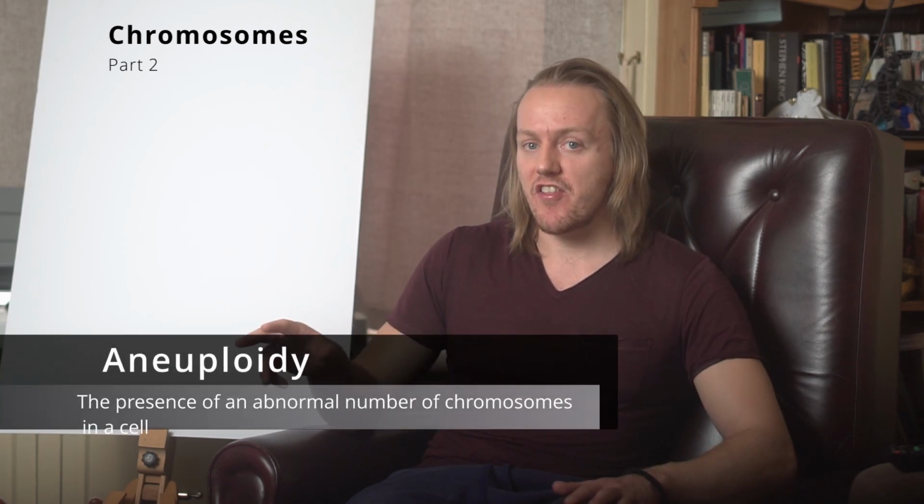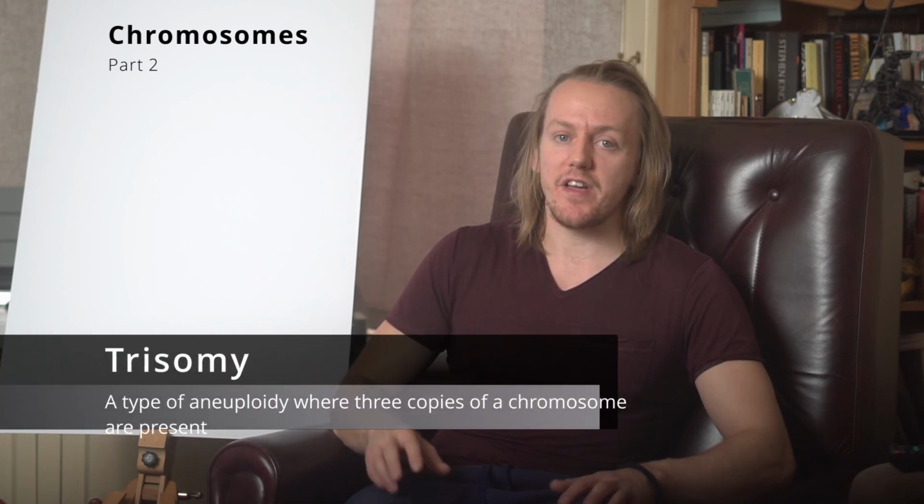Turner syndrome and Klinefelter syndrome are aneuploidies, a word which refers to conditions that come about due to an abnormal number of chromosomes being present. Down syndrome is a specific type of aneuploidy called a trisomy, which means that three copies of a chromosome are present instead of the usual two. In the case of Down syndrome, there are 3 copies of chromosome 21.